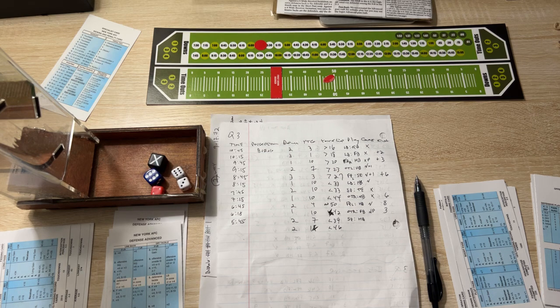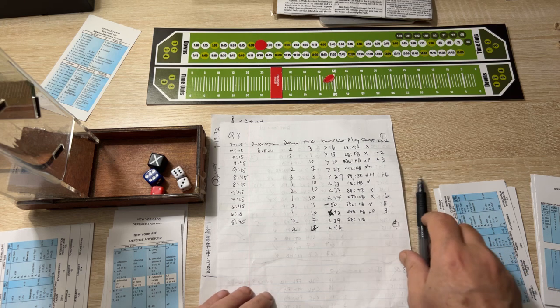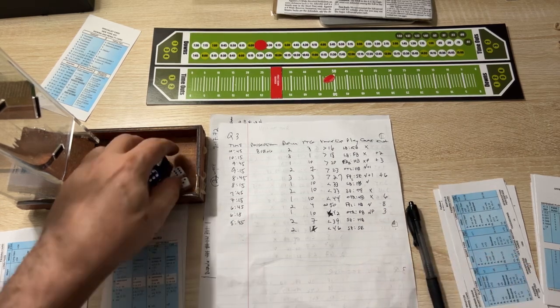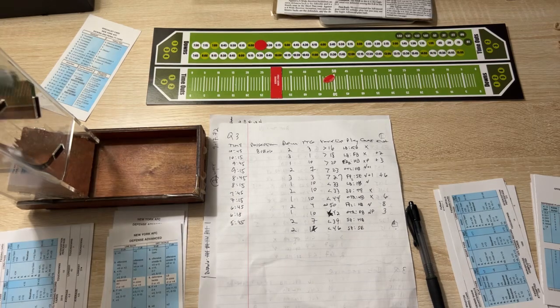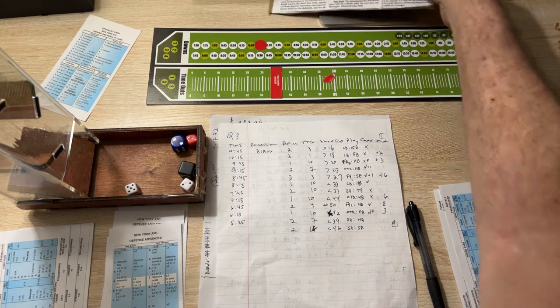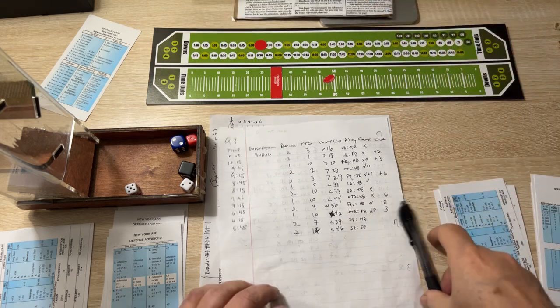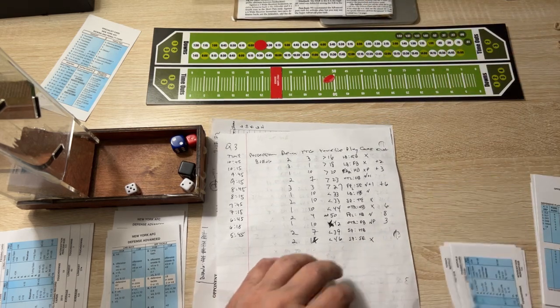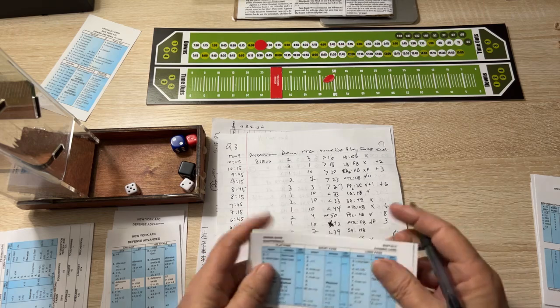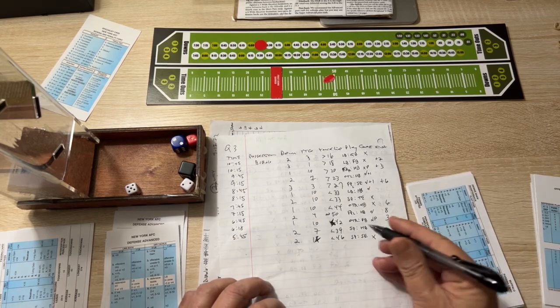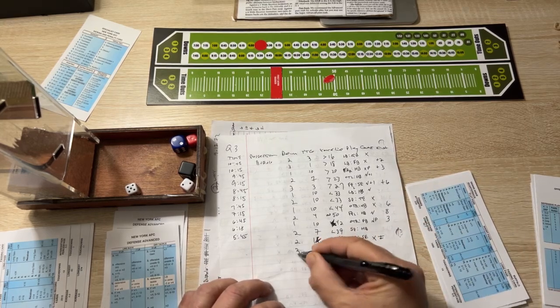2nd down 14 for Buffalo on the Jets 46. We'll go short pass to J.D. Hill. Oh, on a 2nd and long. That's incorrect. It's 3-7. This might be good. It's incomplete. 3rd and 14.